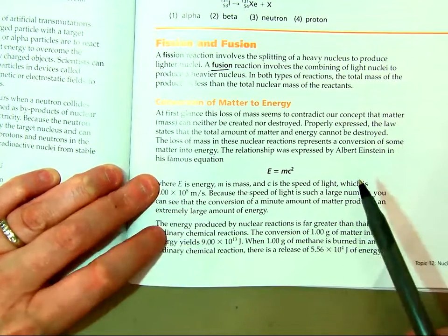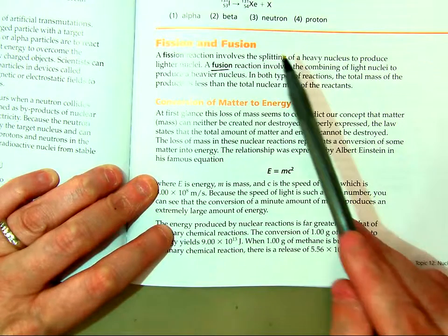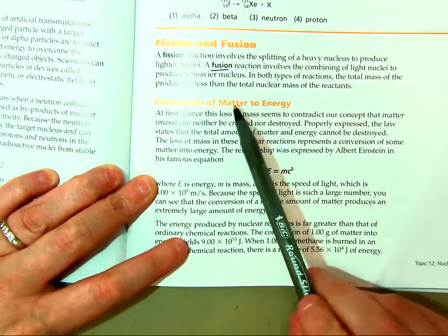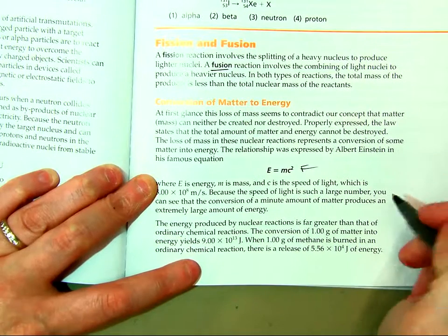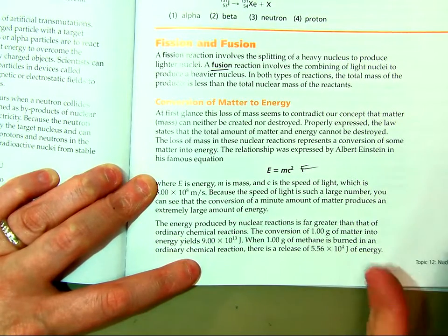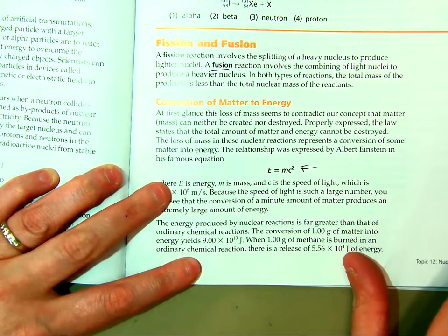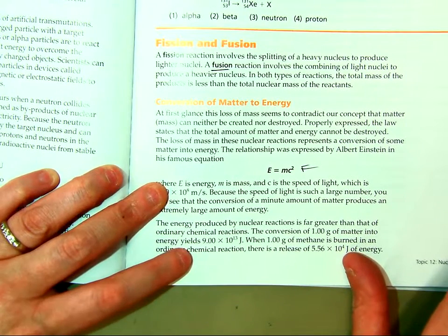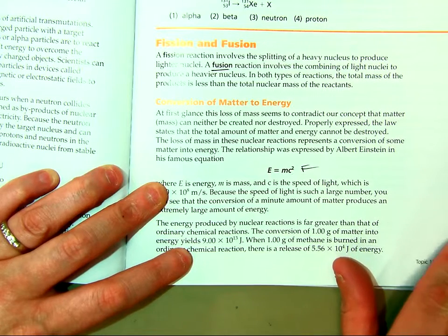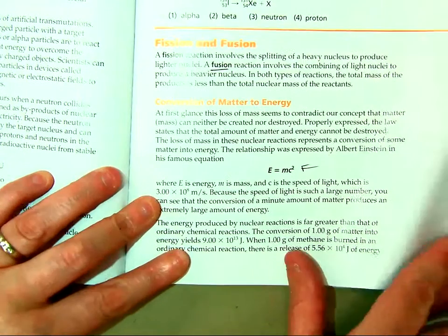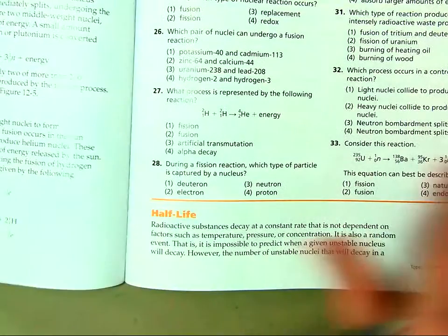Again, you have to conserve mass and energy, and in these cases you are ultimately converting matter into energy, which comes up with Albert Einstein's E equals mc squared. And again, that law is saying that the total amount of energy and matter can neither be created nor destroyed, so it has to be converted into energy. So with that in mind, we have 2 examples.